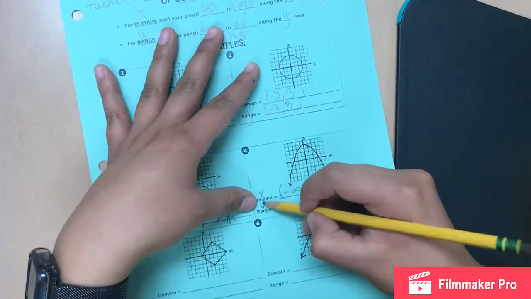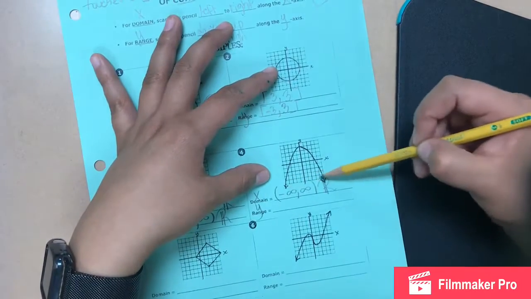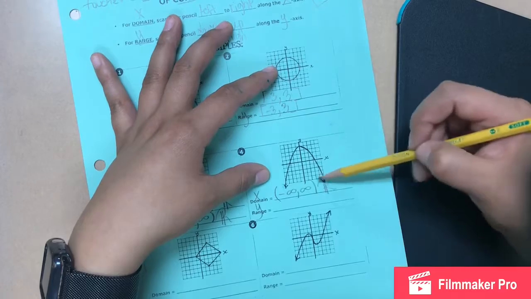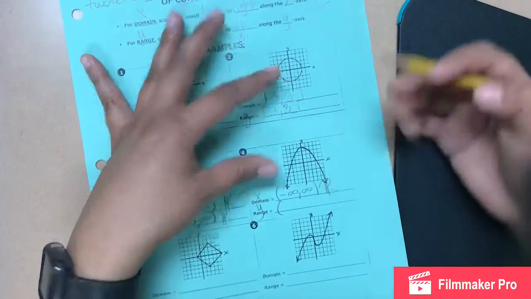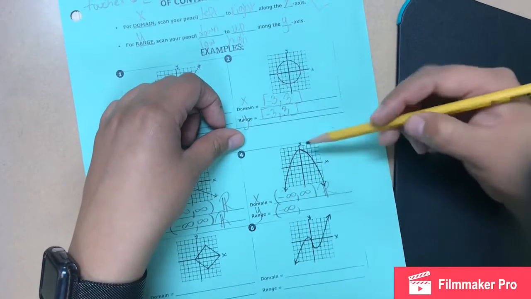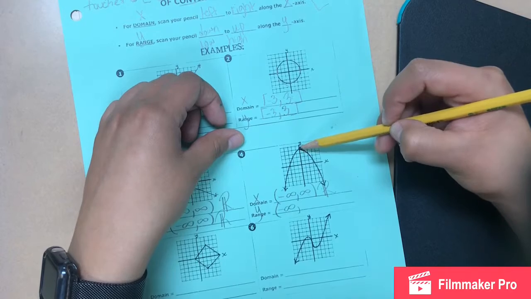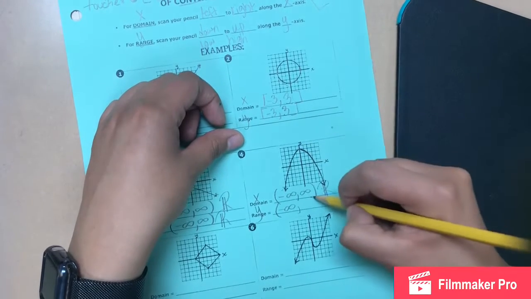My range is lowest. Right here, these are kind of tied, but that's okay because they're both arrows. So my lowest is an arrow, which means parentheses. And that means they're both going to go forever and ever down, so that's negative infinity. If I go to my highest point, right here, it touches. Notice it goes up, touches, and then turns back, so that's bracket.